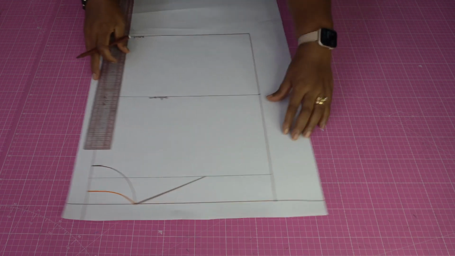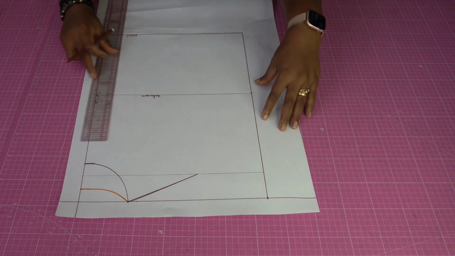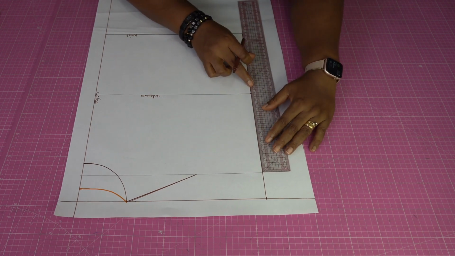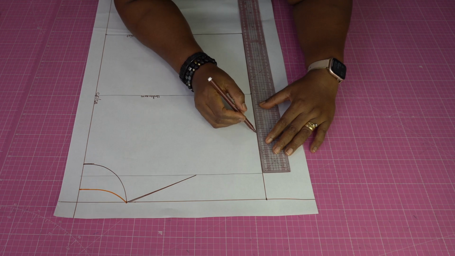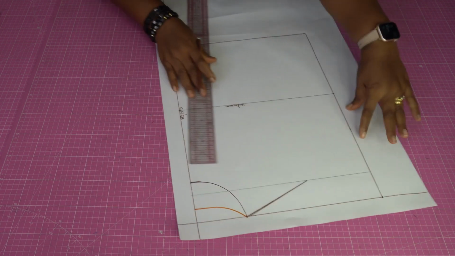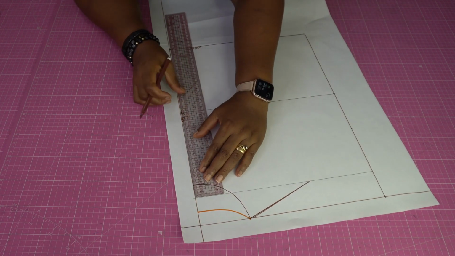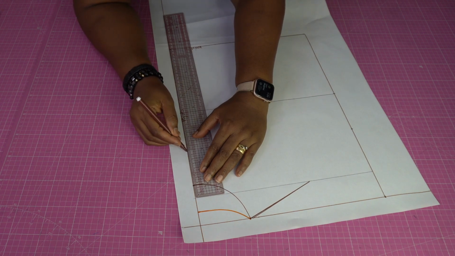Okay, so from here to here, this is our armhole depth. So you're going to get your chest line halfway through. So you look for the midpoint and then you mark. So my midpoint here is about, okay. And then you also go to this point here and then you look for the midpoint, okay?